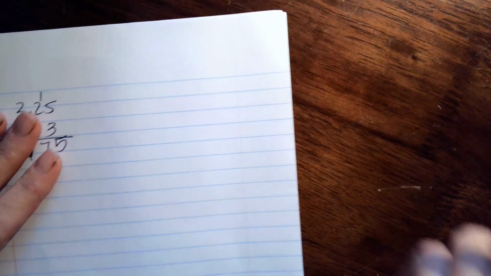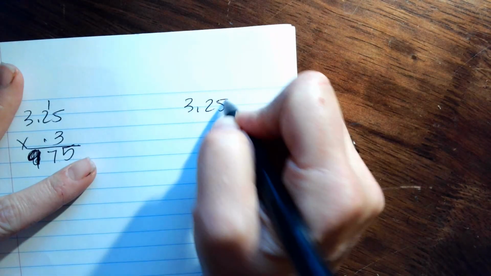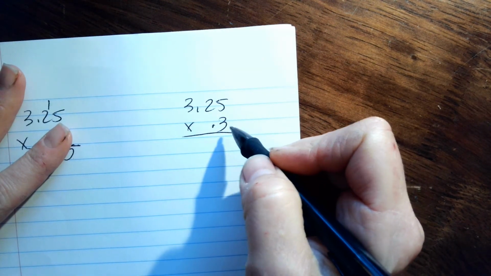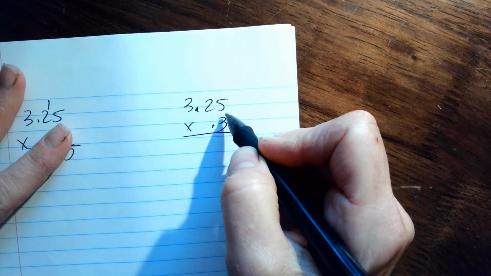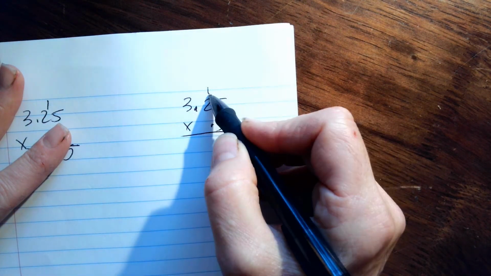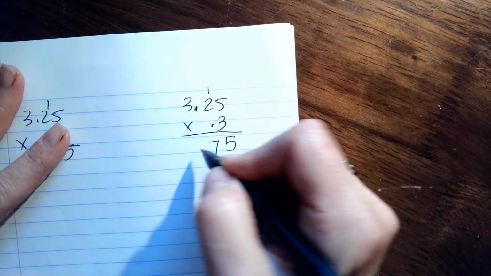So you're going to do 3.25 times 0.3. So you figure out what the multiplication is without worrying about the decimal. So you're going to do 5 times 3 is 15, 3 times 2 is 6, plus 1 is 7, and 3 times 3 is 9.